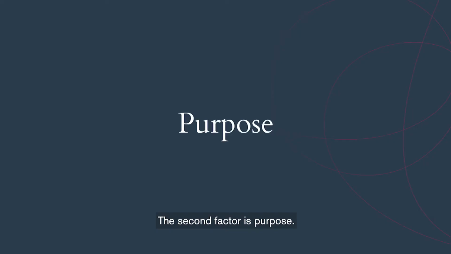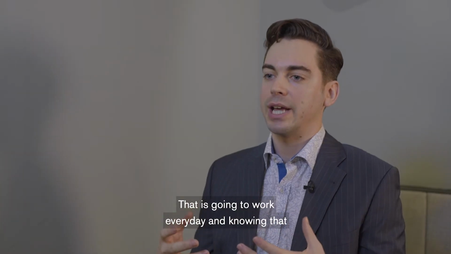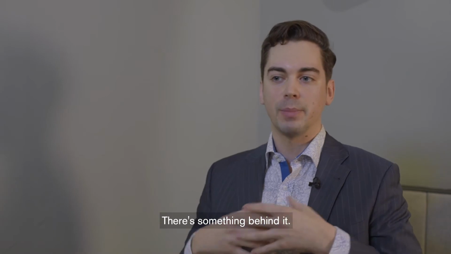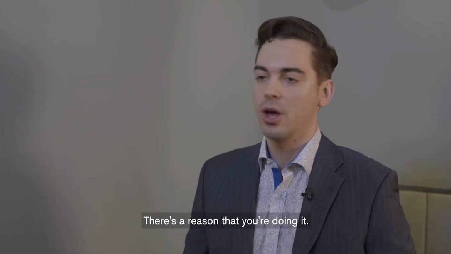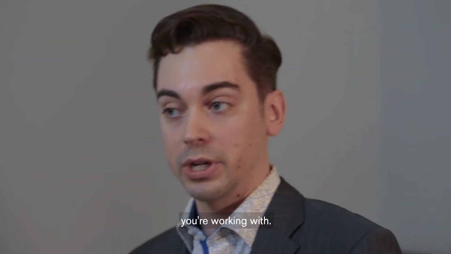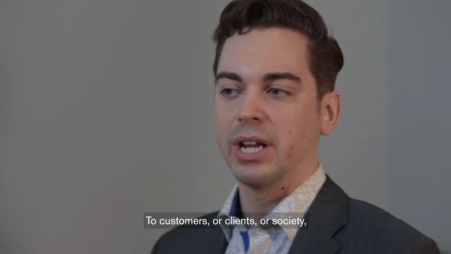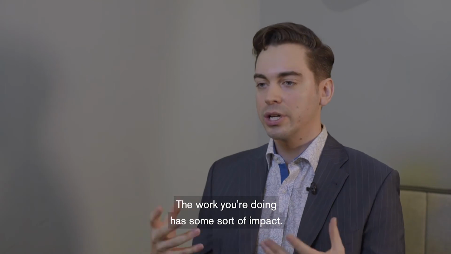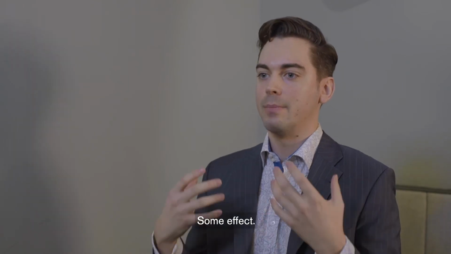The second factor is purpose. That is going to work every day and knowing that what you are doing is going to accomplish something. There's something behind it. There's a reason that you're doing it, whether it's making an impact to the people you're working with, the team around you, to customers or clients or society or whatever the impact is. The work you're doing has some sort of impact, some effect.